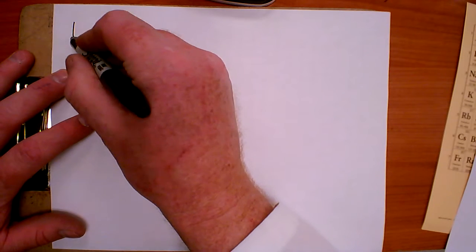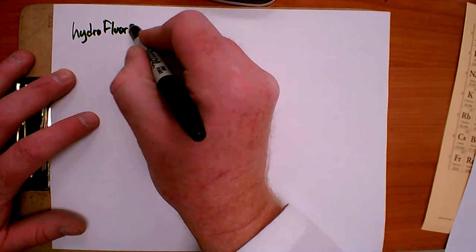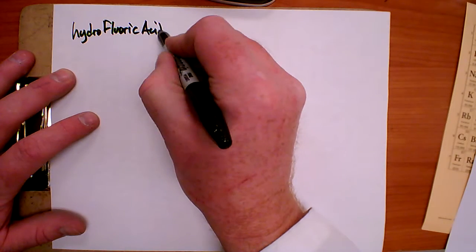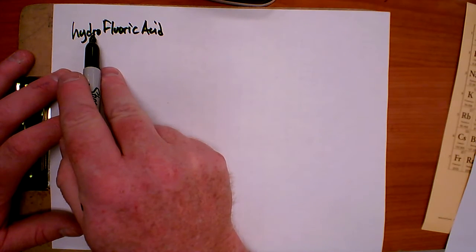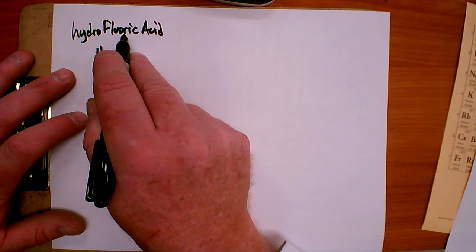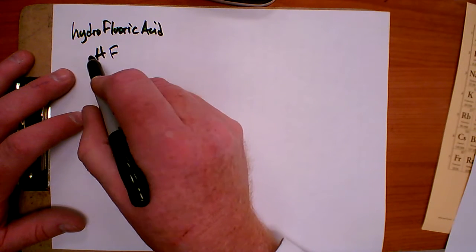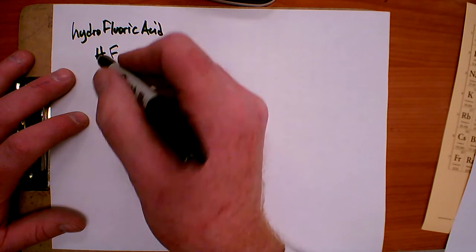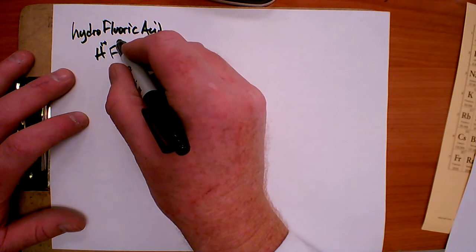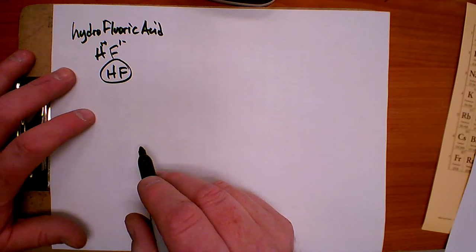So let's say I'm looking at this name, hydrofluoric acid. Okay, it starts with hydro. That means it's binary, which means it's going to be H plus the stem here. Fluor is from fluoride or fluorine, and that's going to be HF. Now, when I'm making formulas, I need to make sure I charge balance. Hydrogen is a 1 plus, fluorine is a 1 minus. It's charge balanced. It's just HF, hydrofluoric acid.